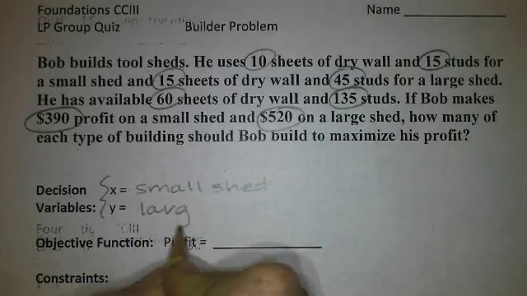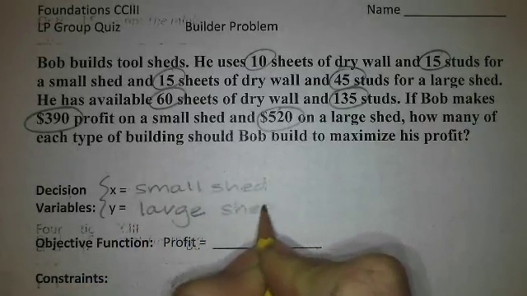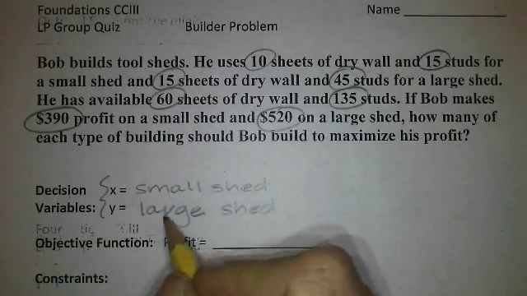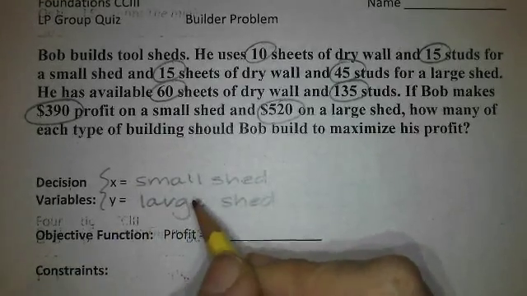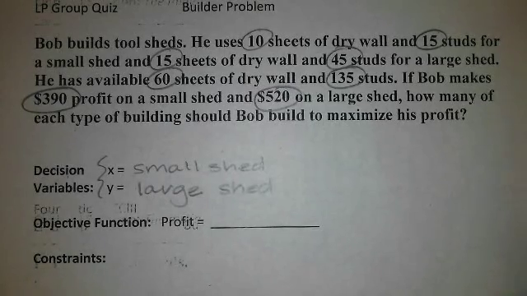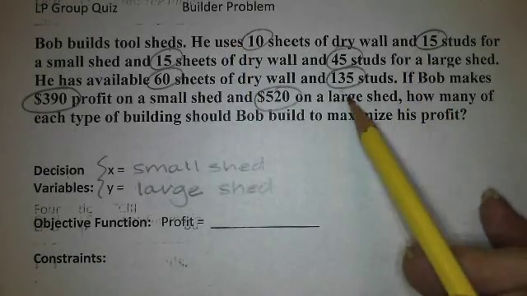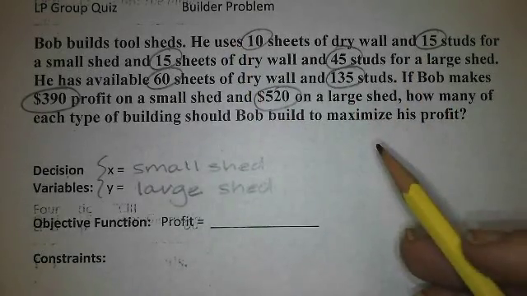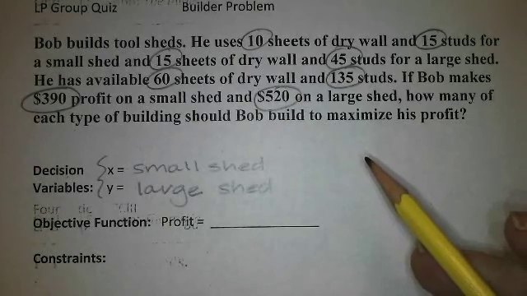and a large shed. So from this point on, every time I see a small shed, I'm going to assume that that's my X, and a large shed, I'm going to assume that that is my Y. Now, the next thing I'm going to start looking at is constraints, and that's using all of these numbers. Well, let's cross out the things that we can write off.